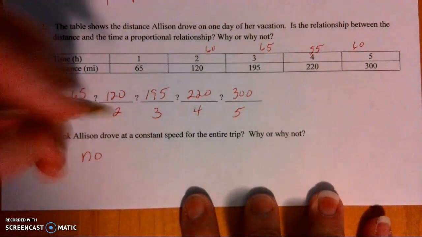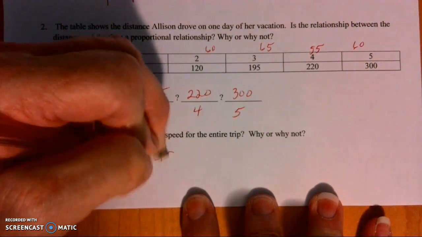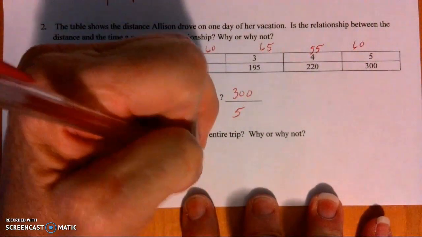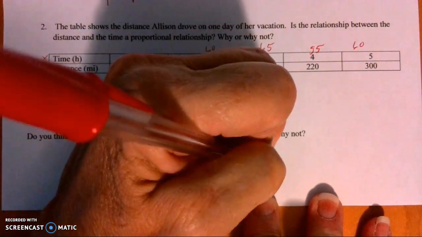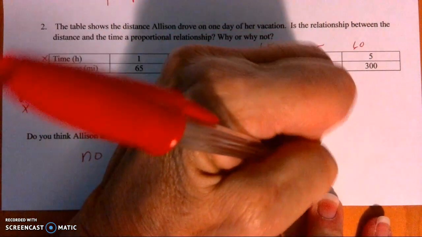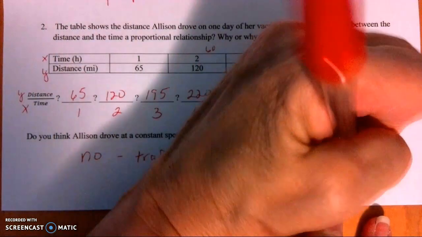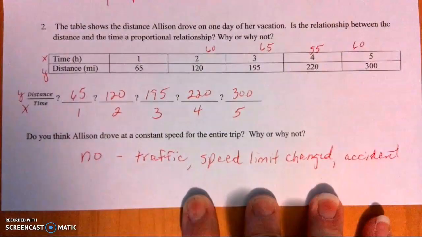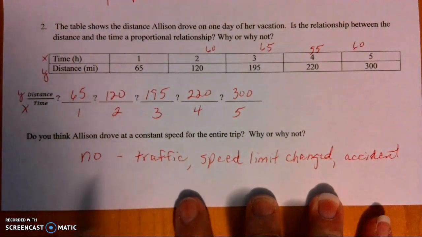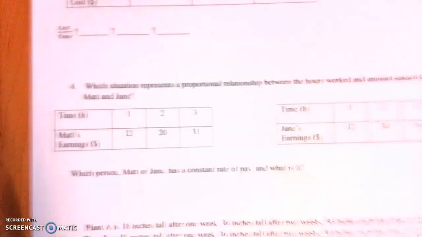Well, there could be a lot of reasons. It could be that there was traffic. It could be that the speed limit changed on the highway. So the speed limit changed. It could be maybe there was an accident and traffic slowed down. So there are a lot of reasons why her speed didn't stay the same, but the bottom line is it's not proportional. Okay, let's flip it over to the back and continue looking.